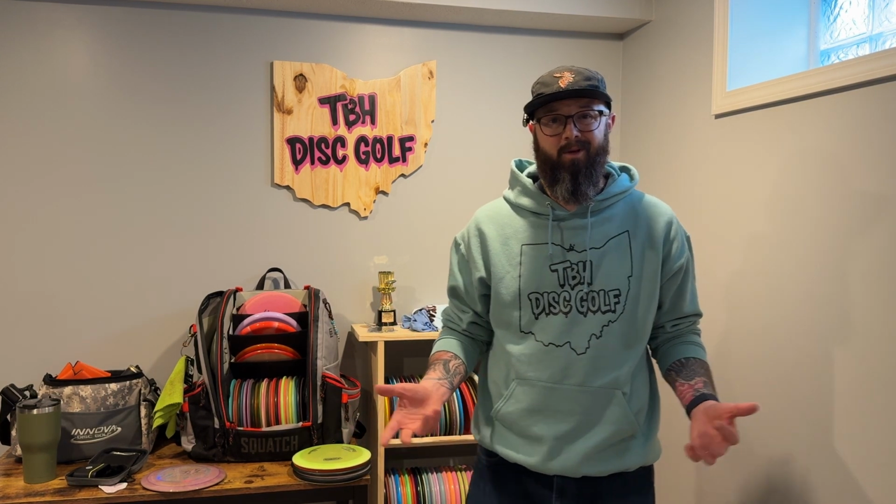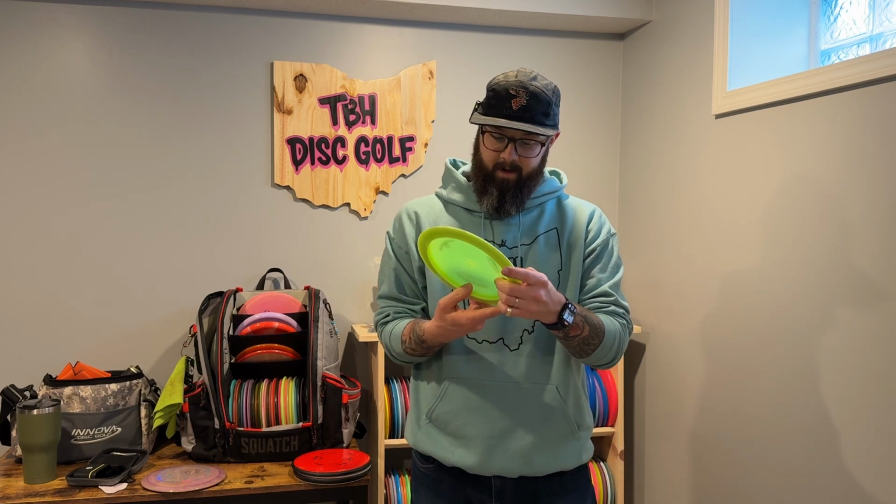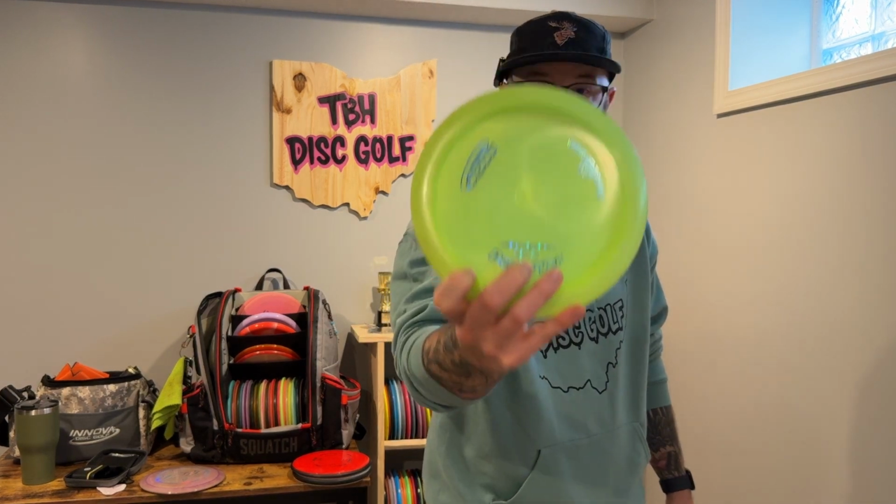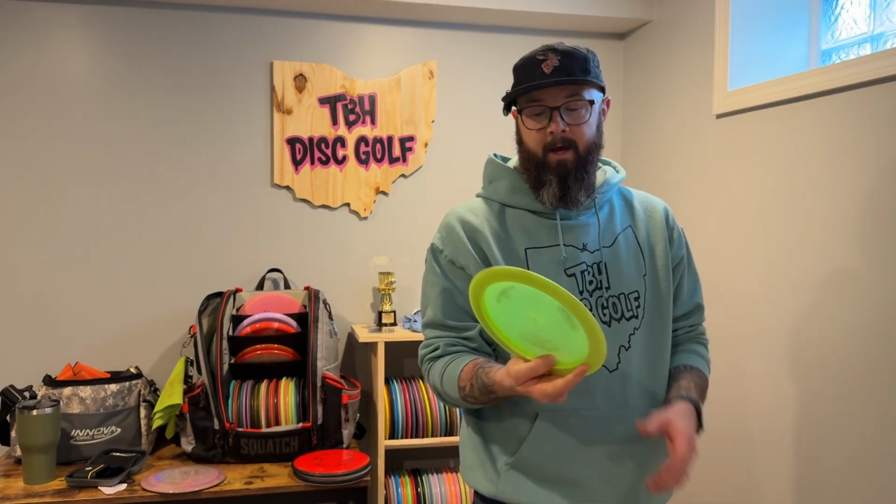Alright, so I've got a couple discs here for examples of flight numbers. I know if you've been playing disc golf for a while, this probably isn't anything new to you, but this is more for people that are getting into disc golf, or if they need a refresher, or if they don't quite 100% understand what the flight numbers are. Basically, every disc has these flight numbers here. They're different depending on what kind of disc it is.